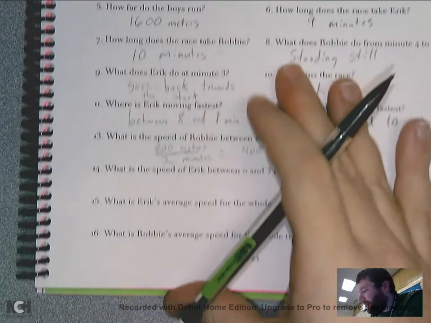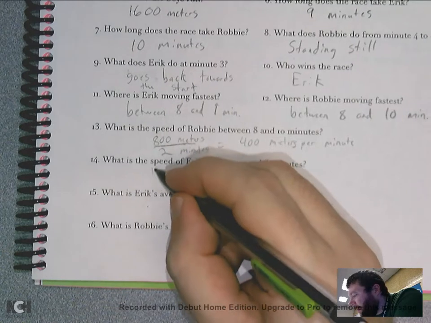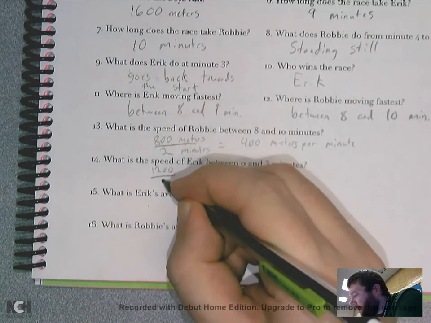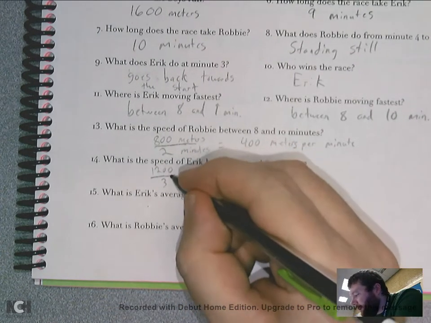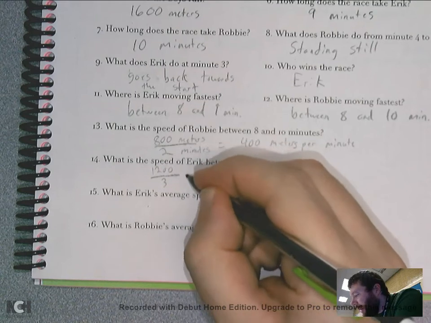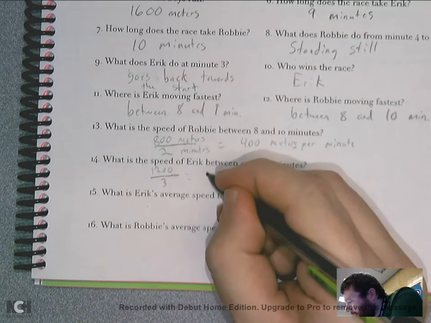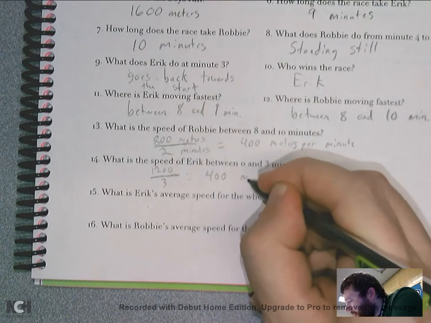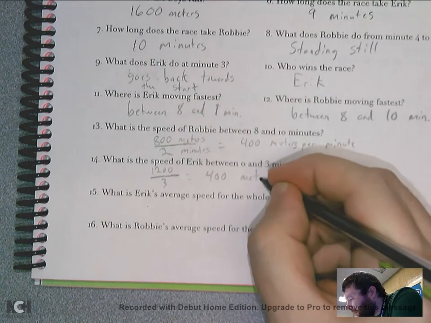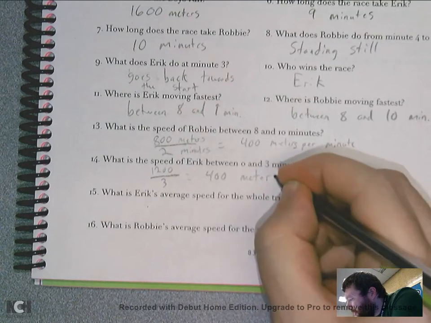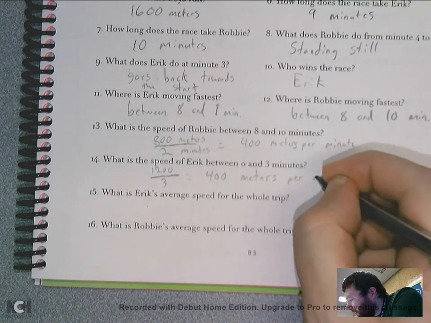So 1,200 over 3 minutes would be 400 meters per second, or not second, minute. Meters per minute.